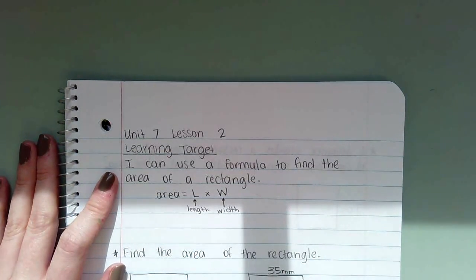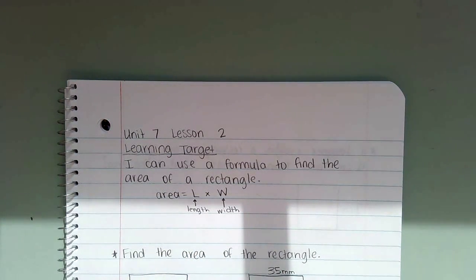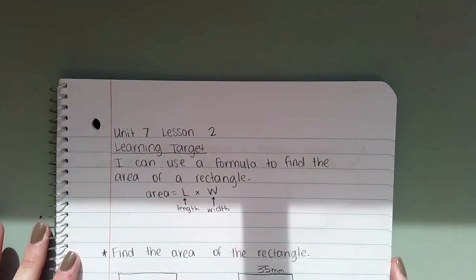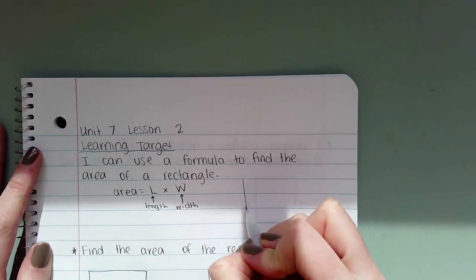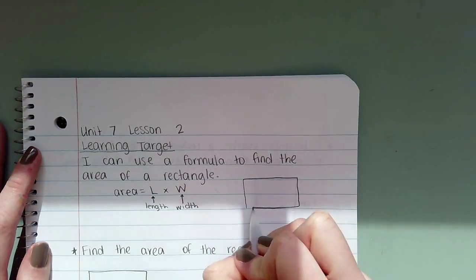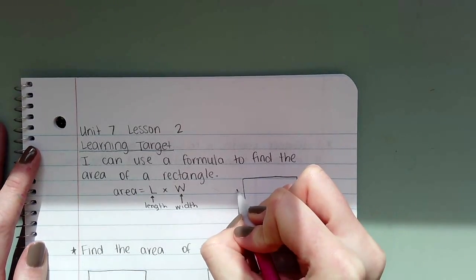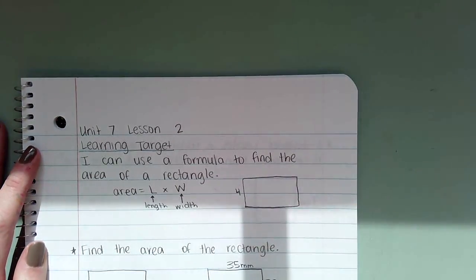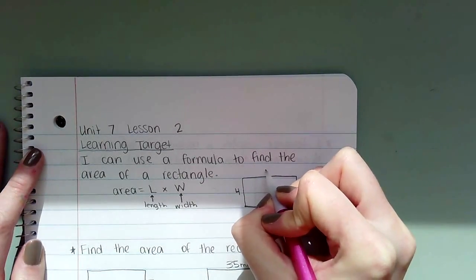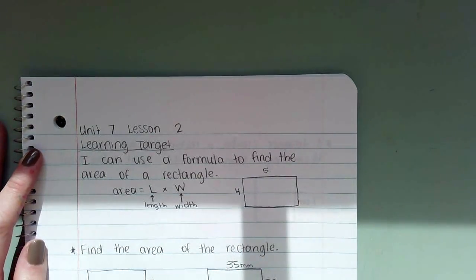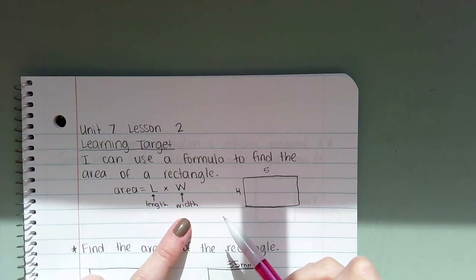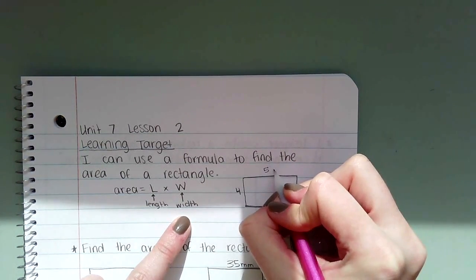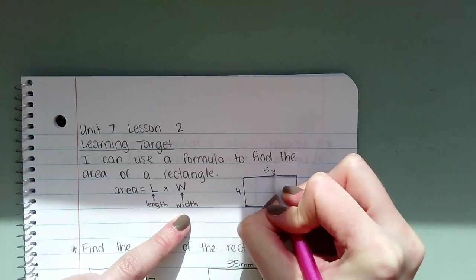I'm going to show you a couple things about how to work this out and then what your answer will look like when you find the area, because it's a little different than perimeter. We need to add something else to it besides just the unit of measurement. So let's say we have this rectangle with a width of 4 and a length of 5. Our formula says we're multiplying length times width. Oh, and let's say that we are doing yards.